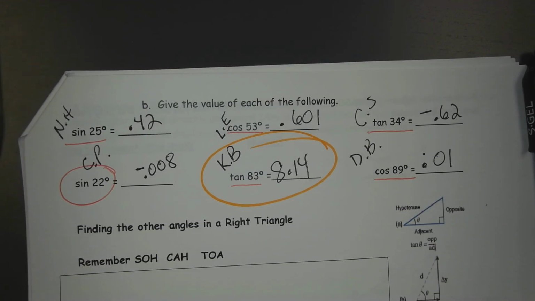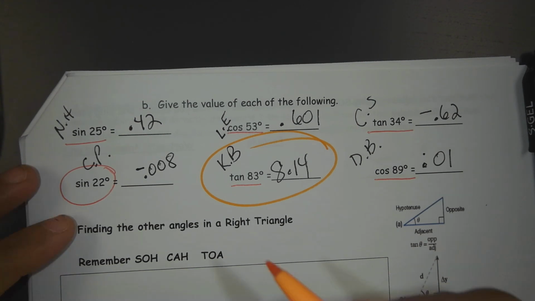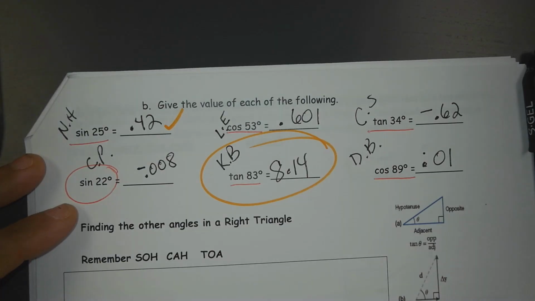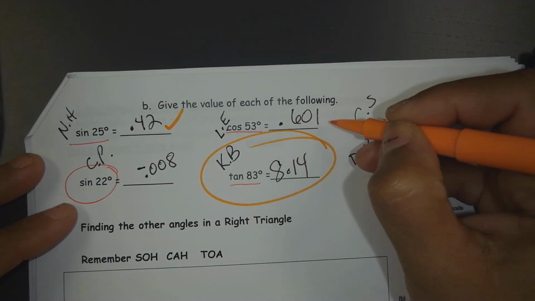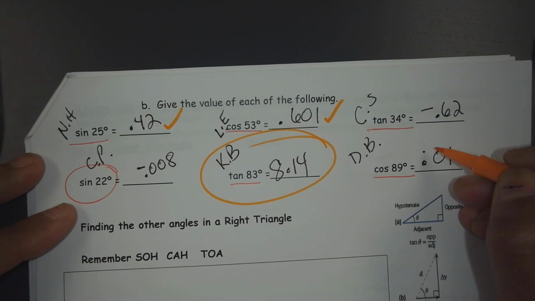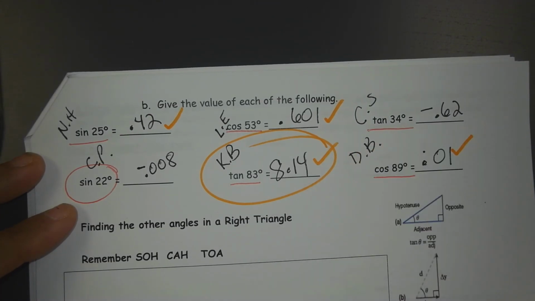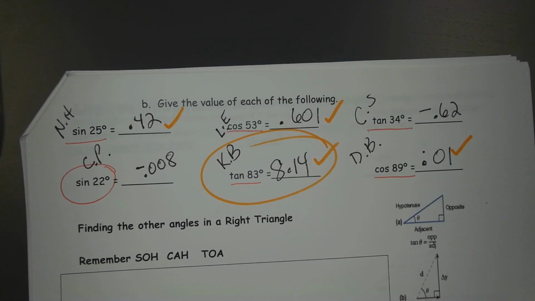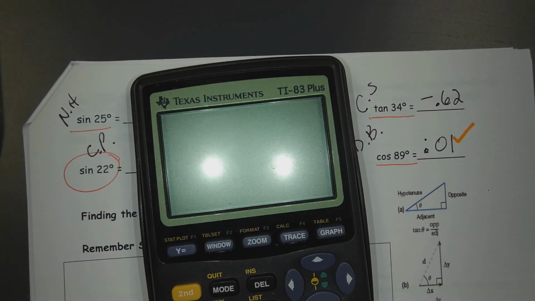Okay? Oh, I know, I'm so sorry, Chris. You will never have a negative. So let's go ahead. This number is correct. This number is correct. This number is correct. That number is correct. Our two negatives are not correct. Now I'm going to pull up my calculator, okay?